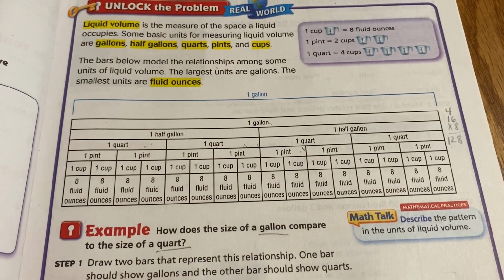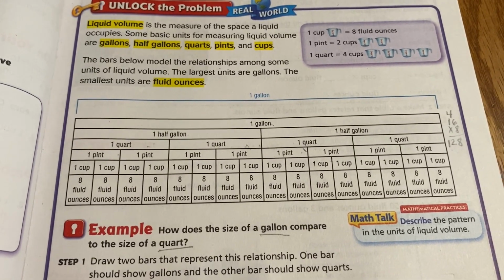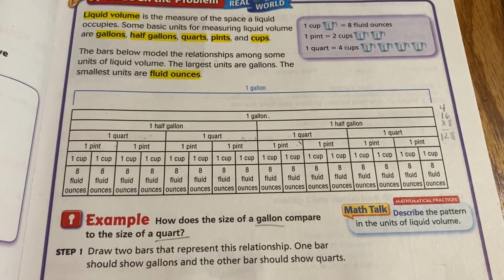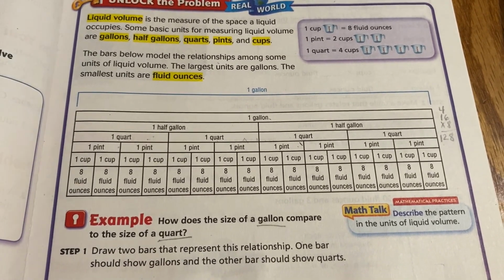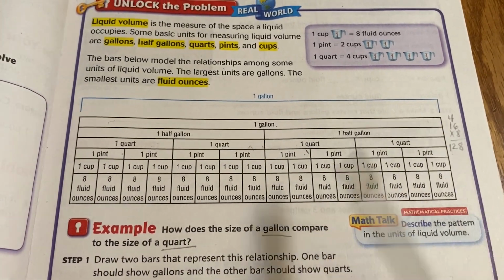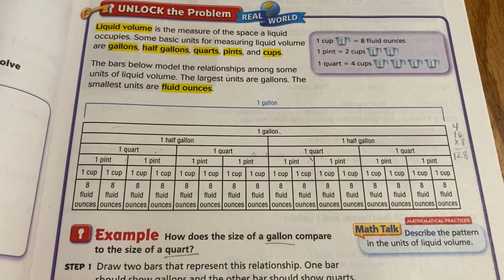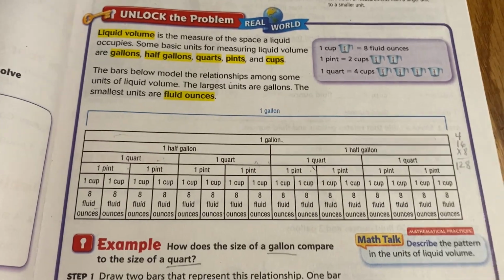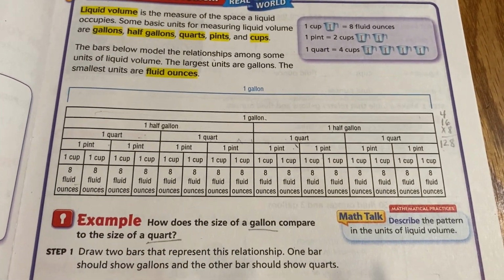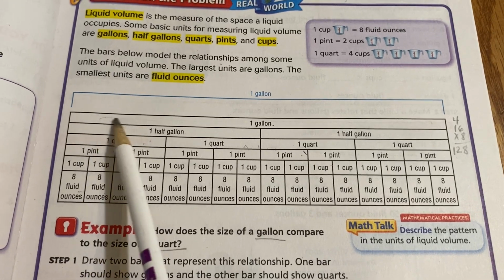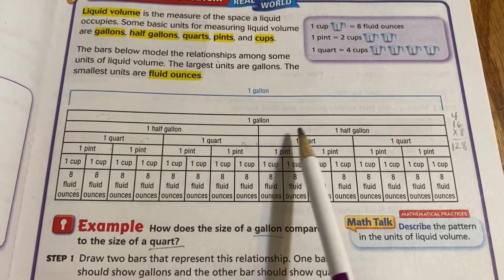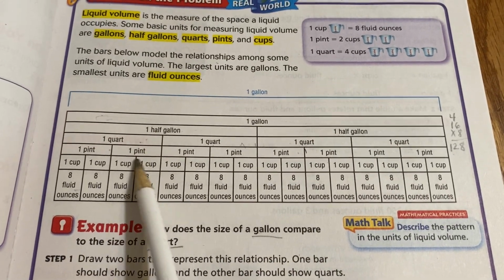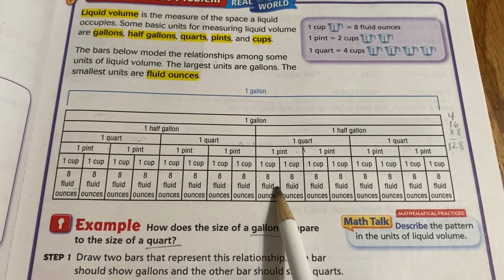Continuing on page 457, you can see we have a beautiful model. The bars below model the relationships among some units of liquid volume. The largest units are gallons. The smallest units are fluid ounces. So it's a beautiful way to see how they're all related to each other. You can see we have the 1 gallon, the half gallon, the quart model, the pint model, the cup model, and the fluid ounces model.